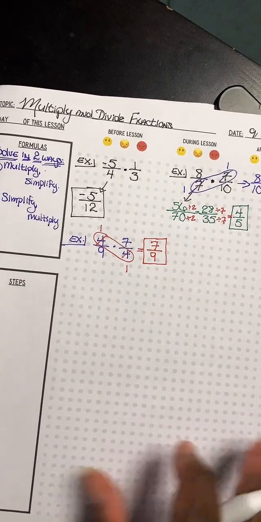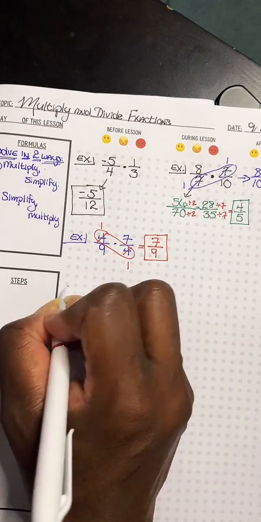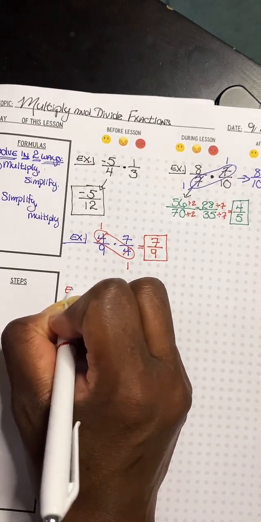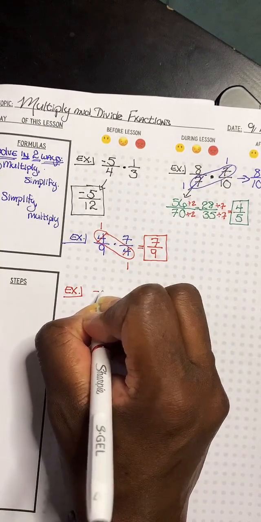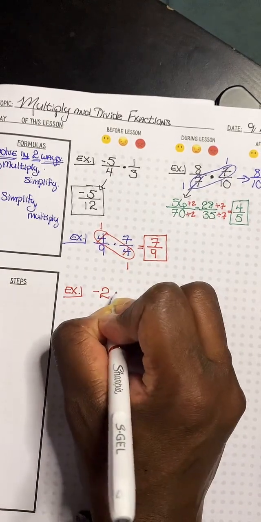So let us take another look at another way we can multiply.